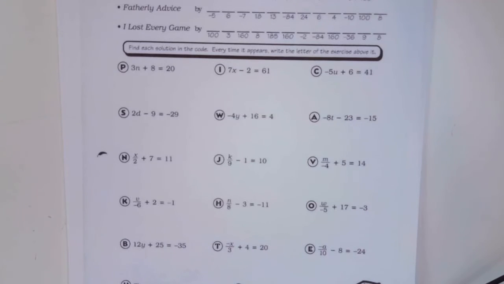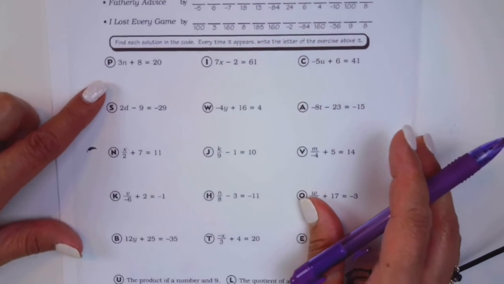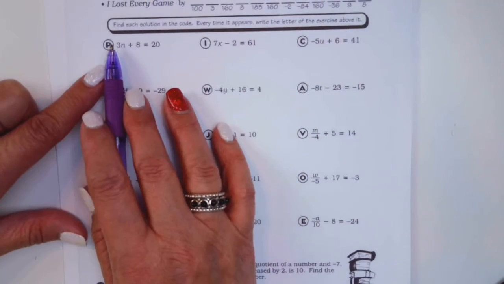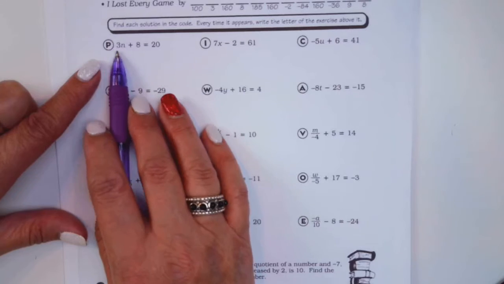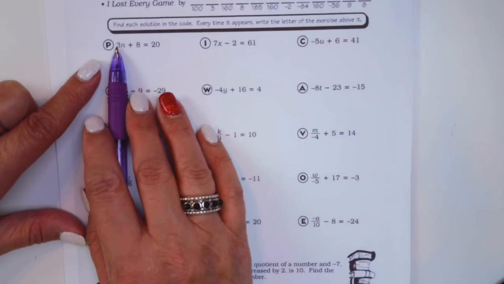So over here, as you can see, the first one is 3n plus 8 equals 20. What we want to do is first get rid of this number here and isolate just the variable with whatever the coefficient is in the front.